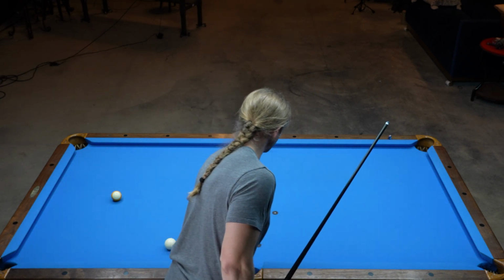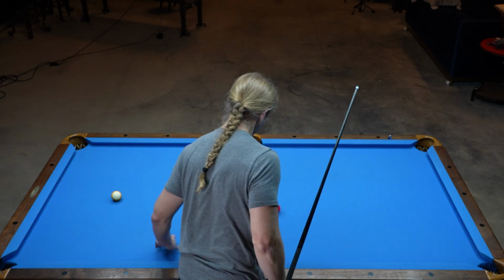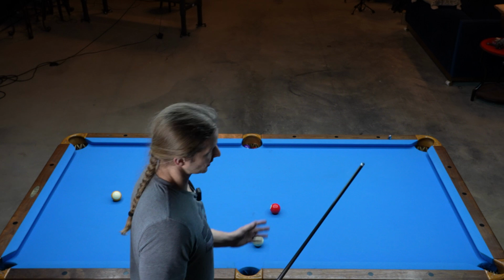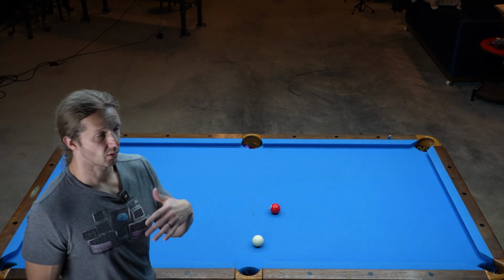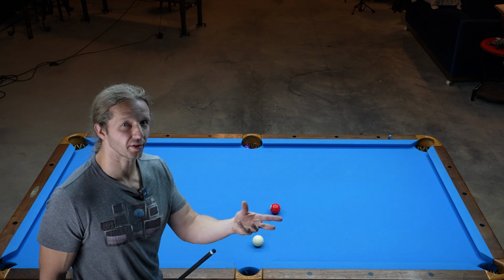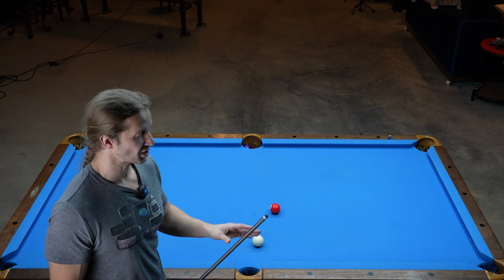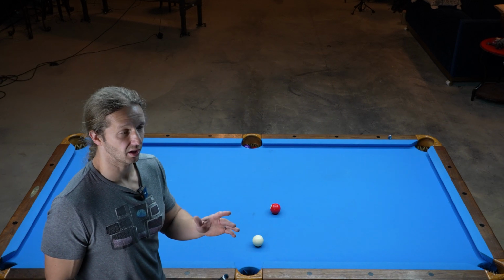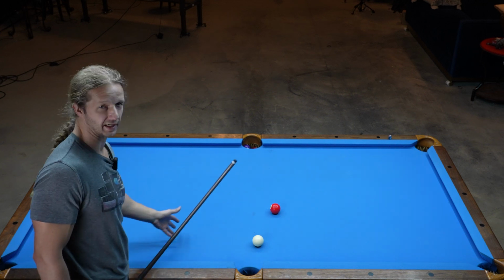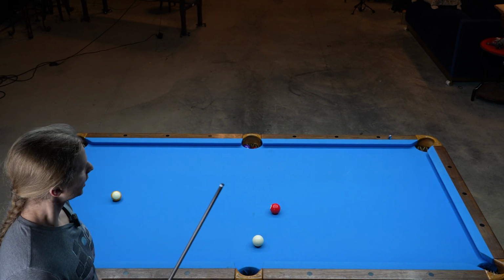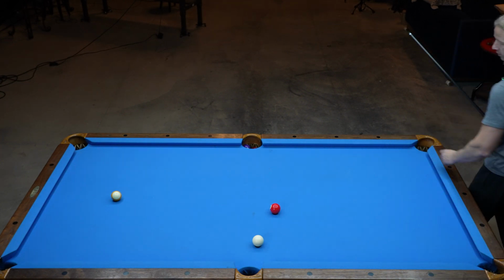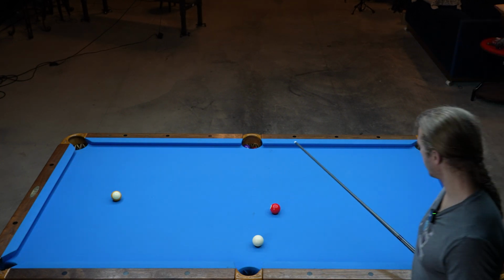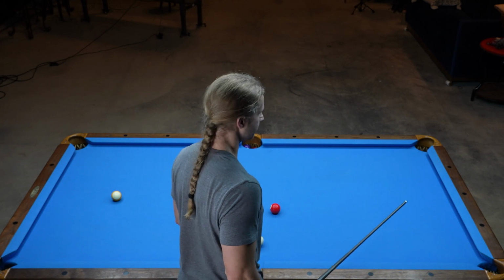Now you can actually get crazy with this. Let's say, for instance, and this is just a demo to show you how much draw or follow mixed with English can really affect and allow you to achieve certain positions that you wouldn't think otherwise were possible. Let's say we want to add a ton of draw and low right.